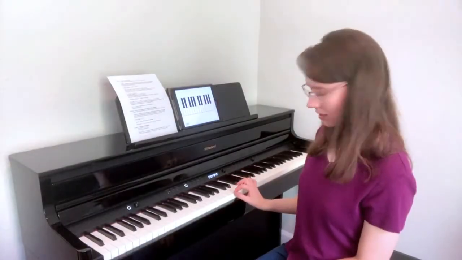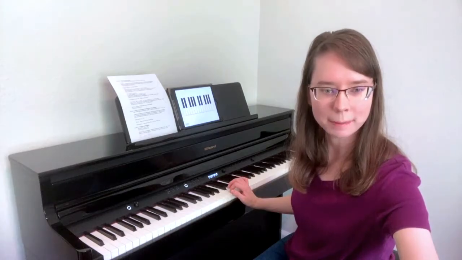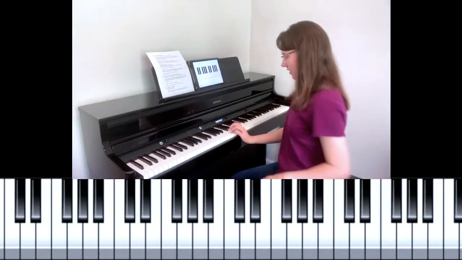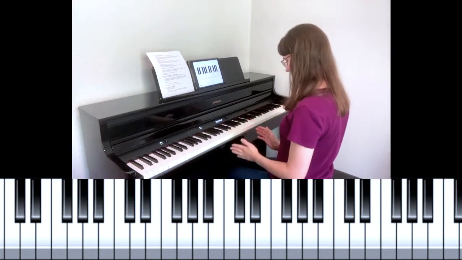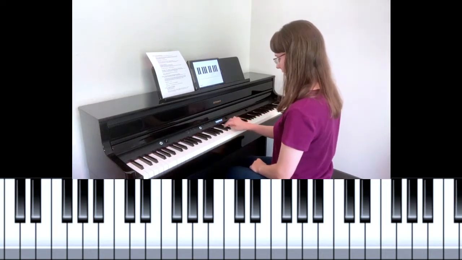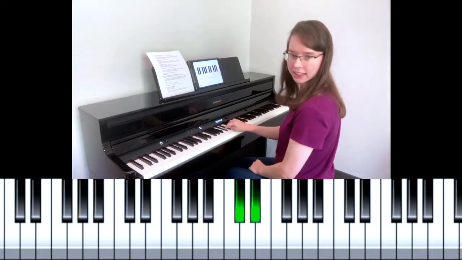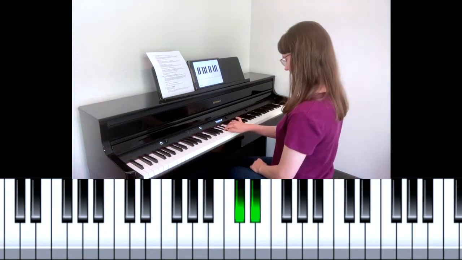So let's look at the piano, and what we're going to do right now is find what we call middle C. If you're sitting centered at the piano, you should find a group of 2 black keys right in the middle, right where you're sitting. So let's find that. Once you play those 2 black keys.